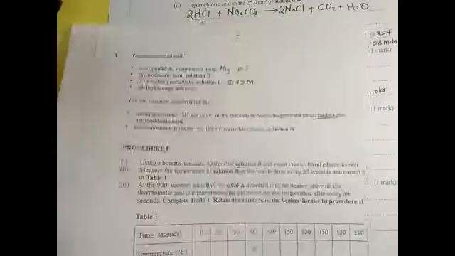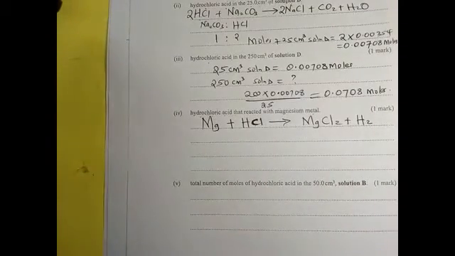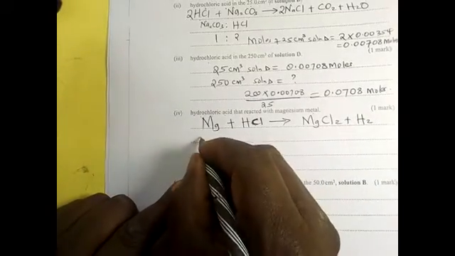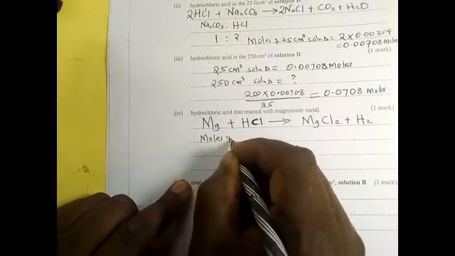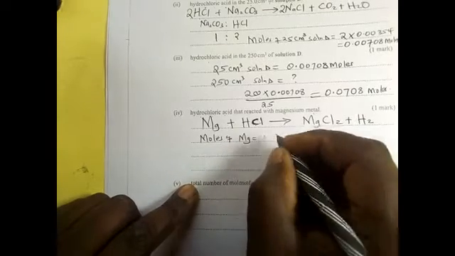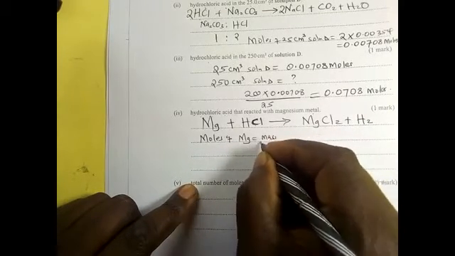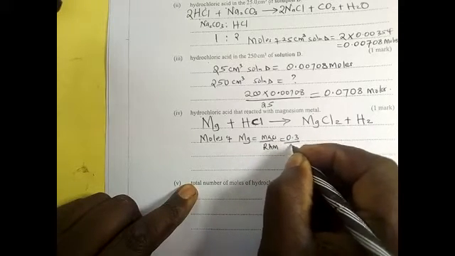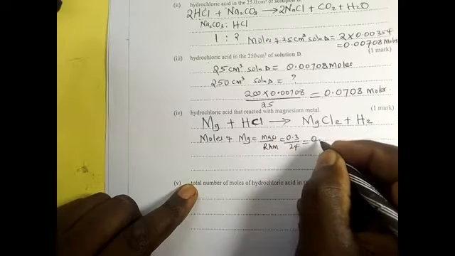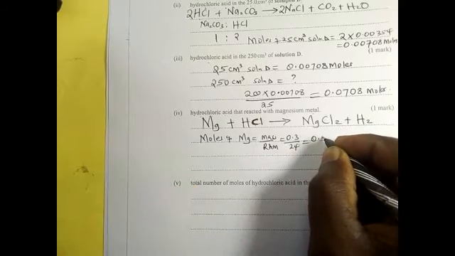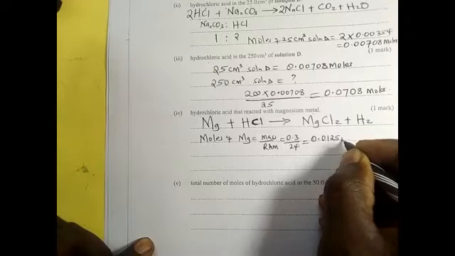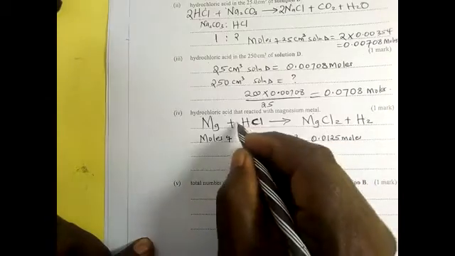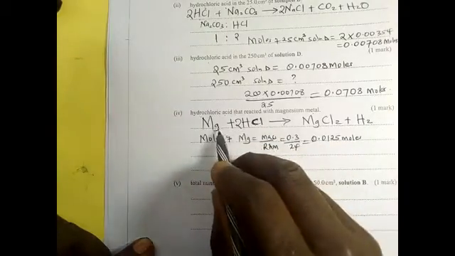We have been given the RFM of magnesium, the RFM or RAM. So moles of magnesium is equal to mass over RAM, which is equal to 0.3 divided by 24. That gives us 0.0125 moles. We must balance this equation too.